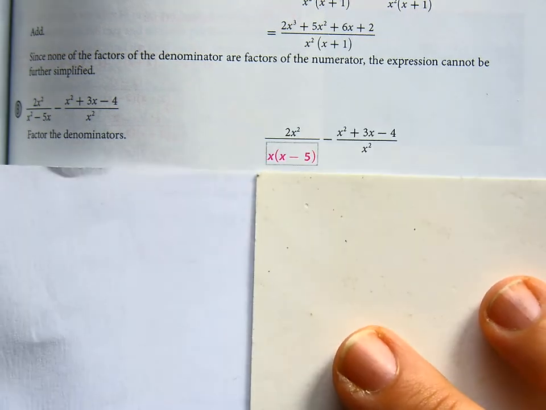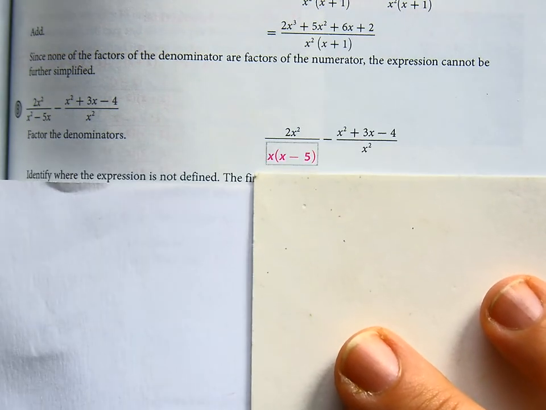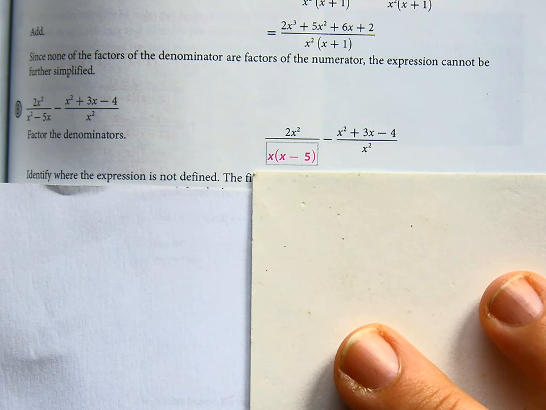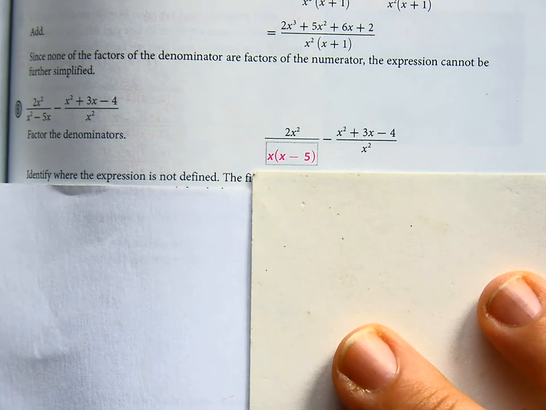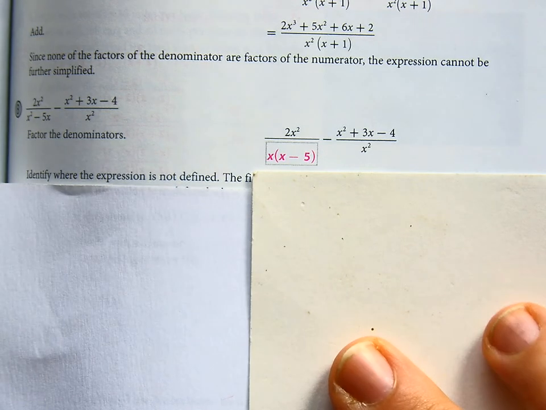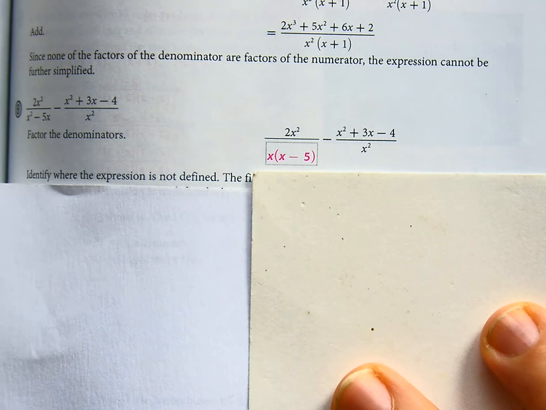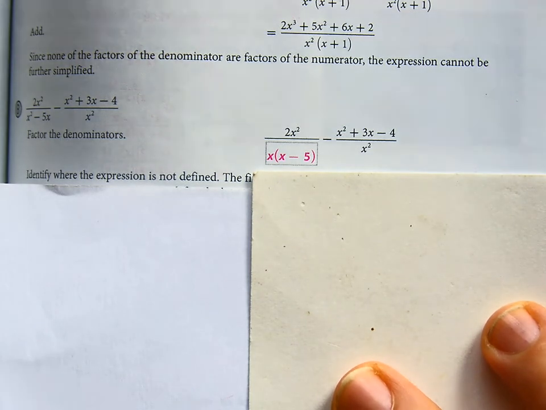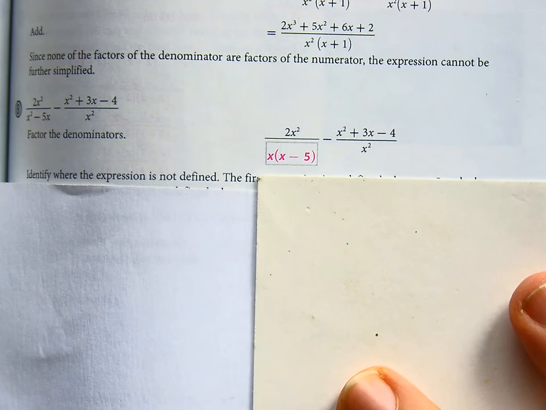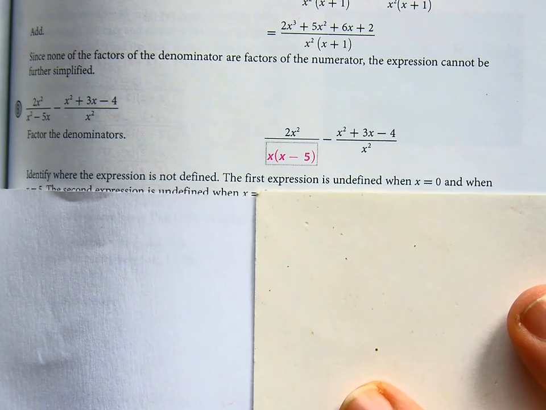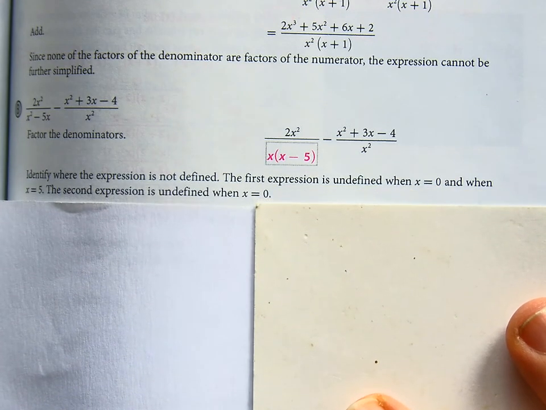Okay. Identify where the expression is not defined. So look at that and find out where the denominator equals 0 when x equals what and what and what, for the first expression and for the second one.